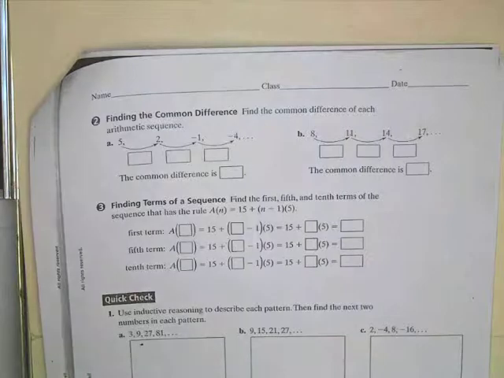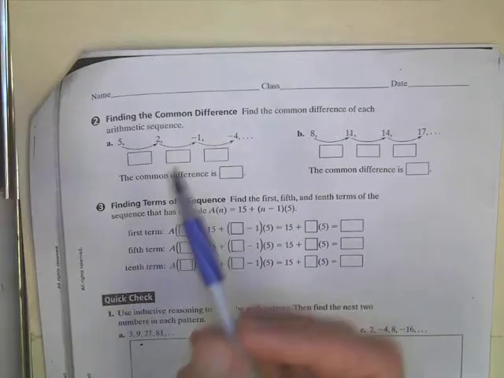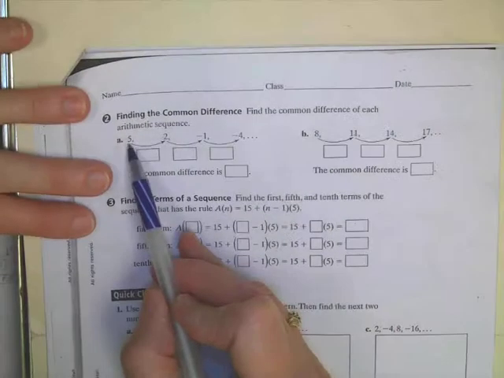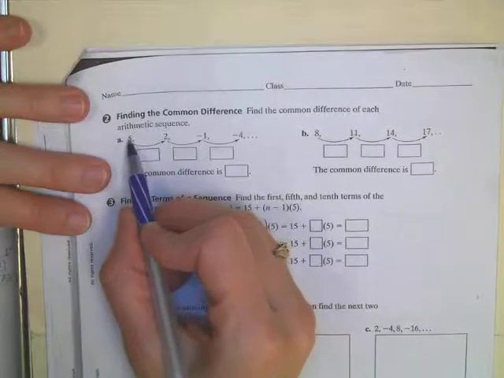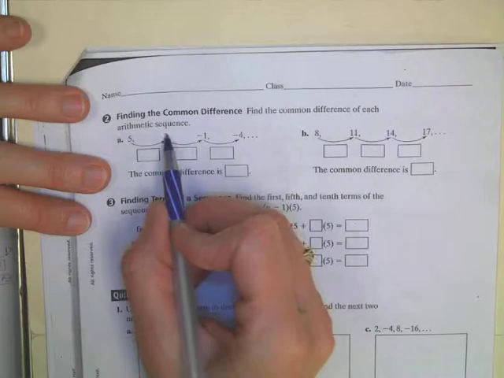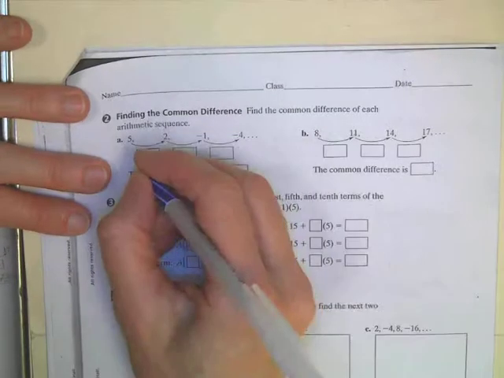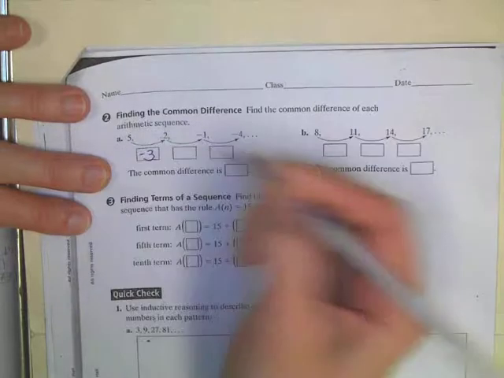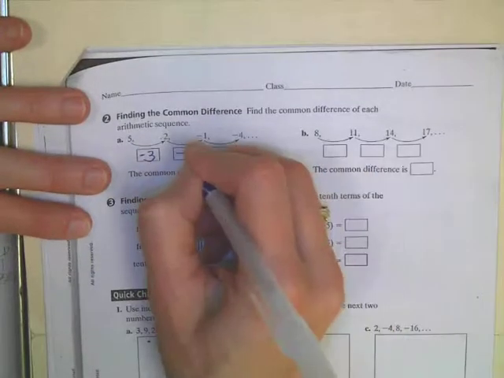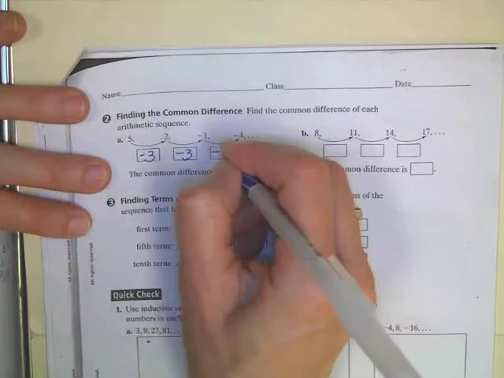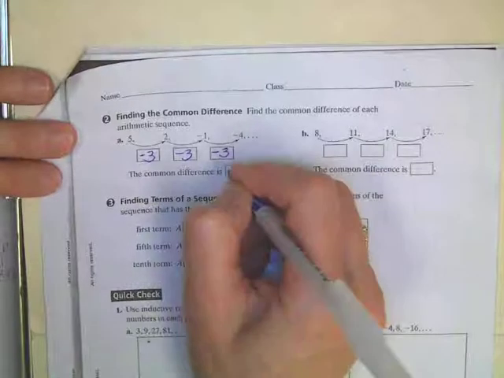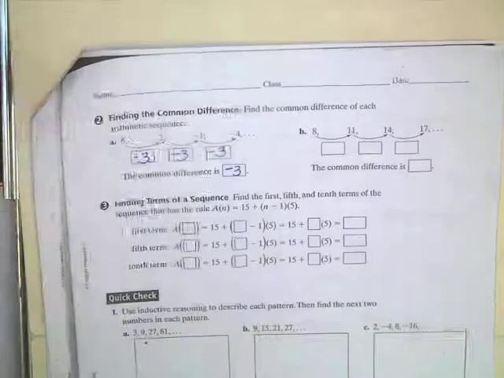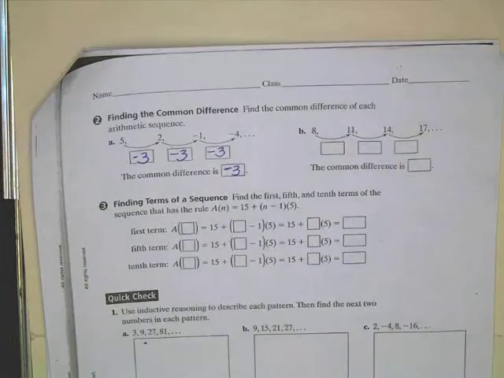Okay, let's look at number 2. Find the common difference of each arithmetic sequence. What we want to look at here is what number we would add to the previous term to get the one that follows it. So 5 plus negative 3 gives me 2. 2 plus negative 3 gives me negative 1. And negative 1 plus negative 3 gives me negative 4. So the common difference is negative 3.